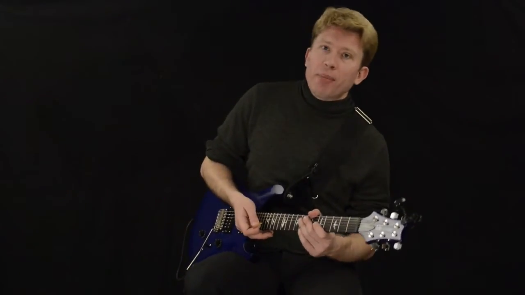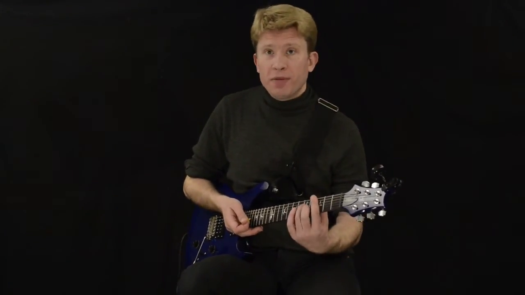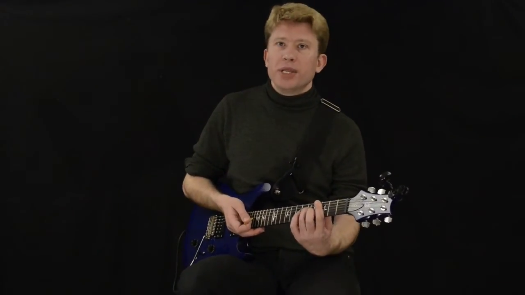Simple chord melodies can be created by moving between different voicings of the same chord. Here's an example using C minor 7.